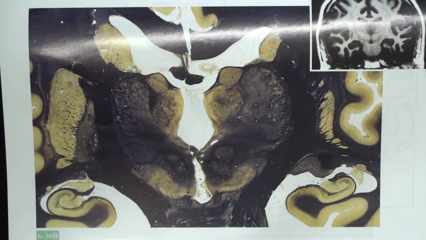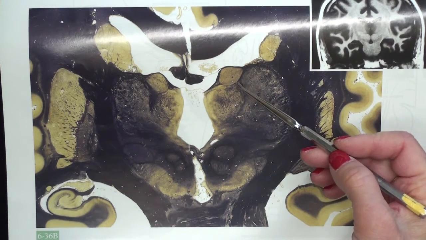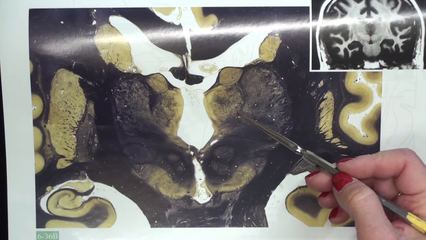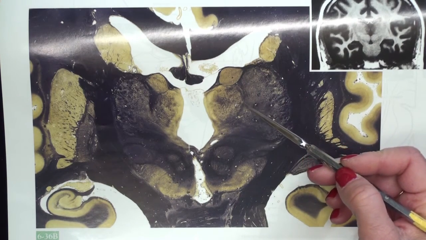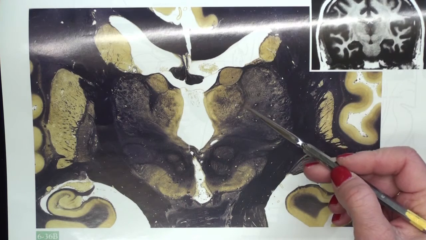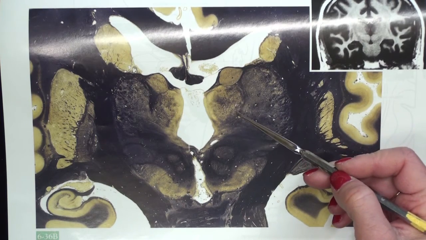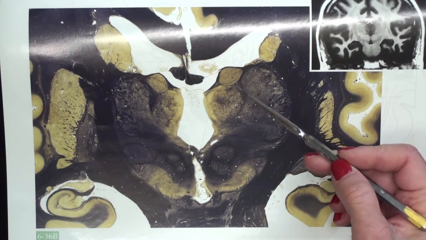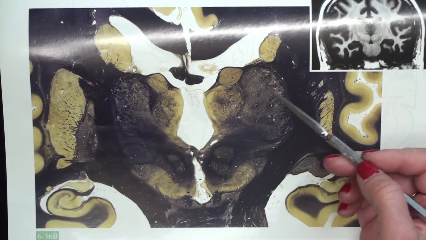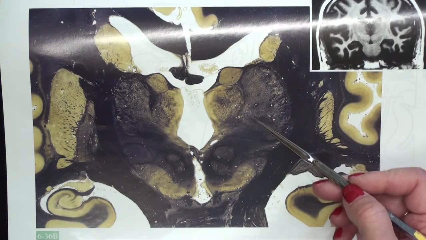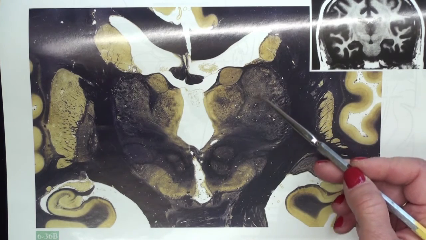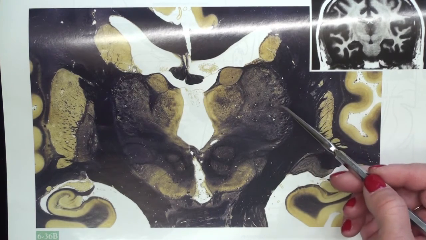Now turn to figure 636 in your atlas. The 30 nuclei of the thalamus are divided into groups by a sheet of axons called the internal medullary lamina. You can see the internal medullary lamina in this slide here as a dark curved line that the probe is pointing to. Just lateral to this curved line is one of the nuclei of the thalamus called the ventrolateral nucleus.